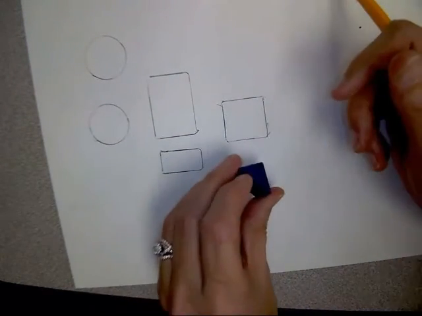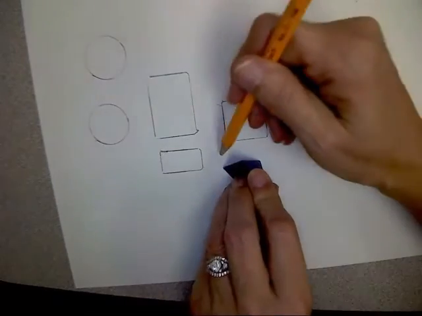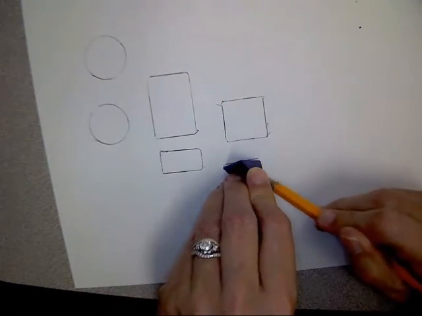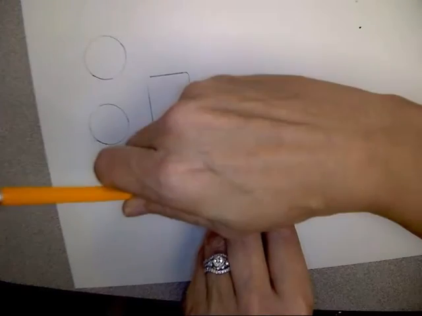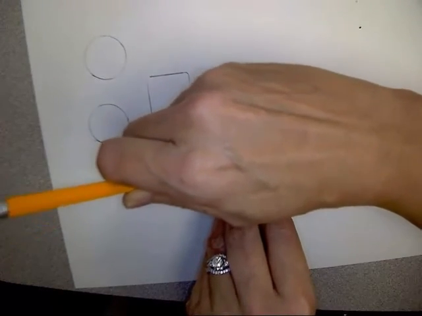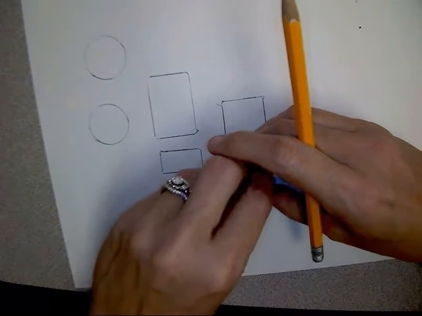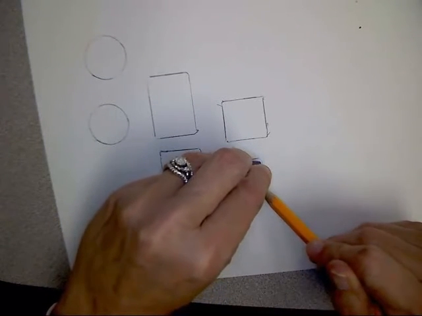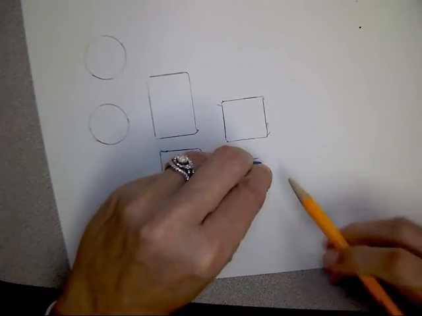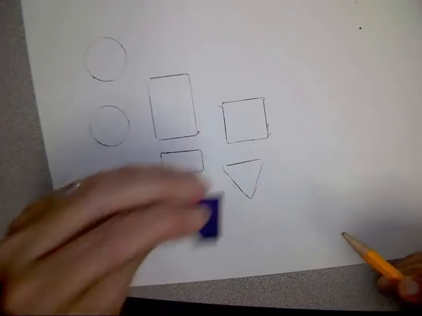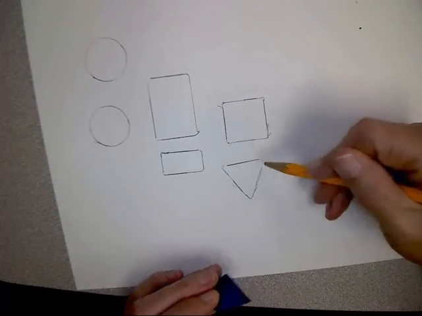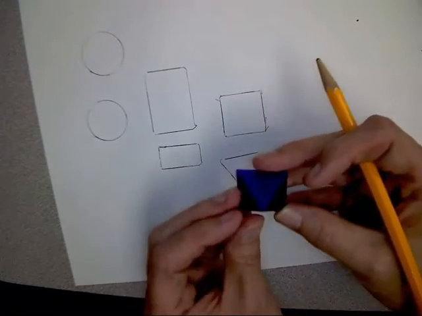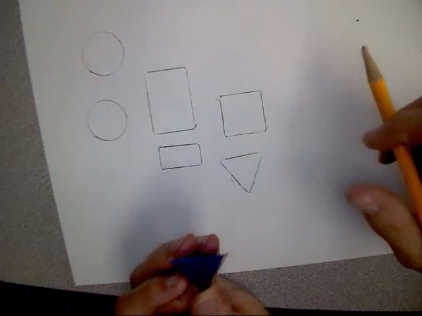But let's do something different with it. Is this flat? What shape is that? That's right, that is a triangle. So it also has some faces that are triangles.